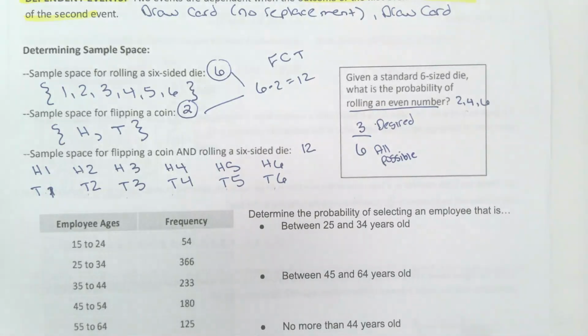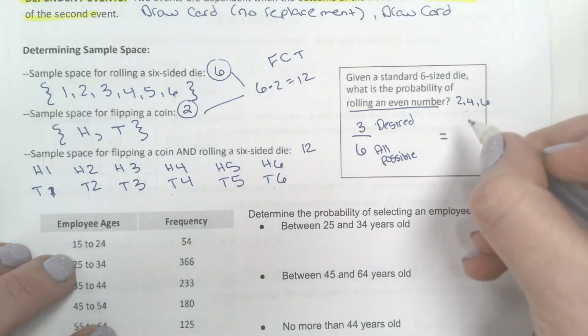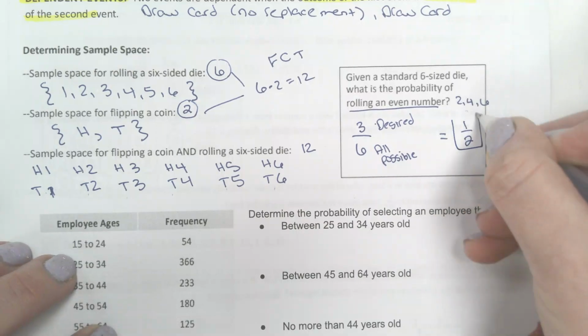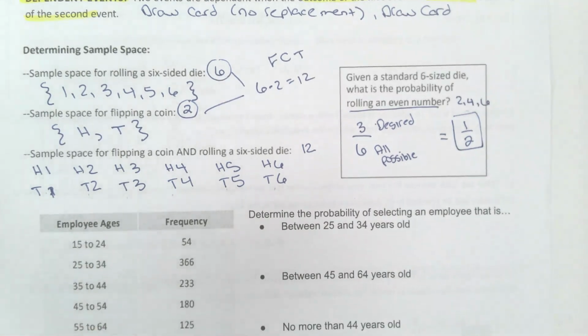So we have 6 numbers on a die, 3 of them are even. So therefore the probability of rolling an even number would be 1/2.